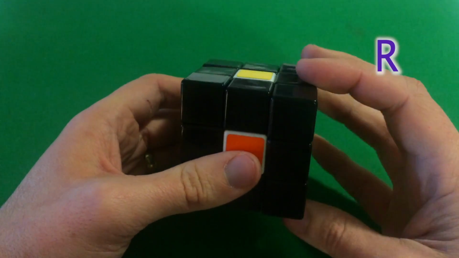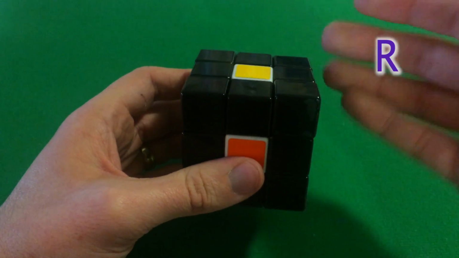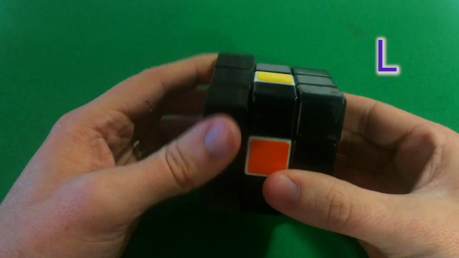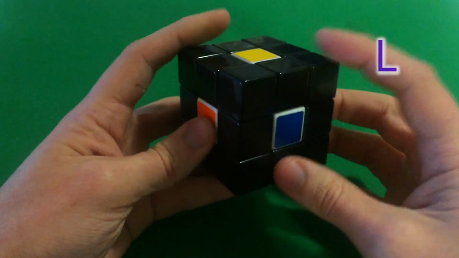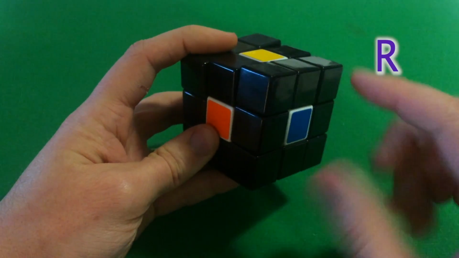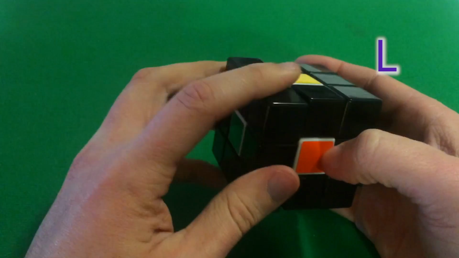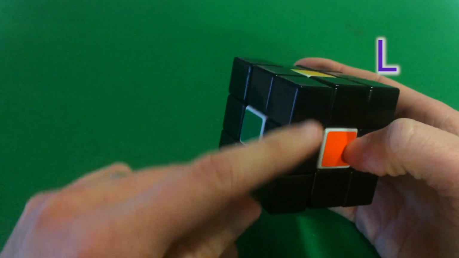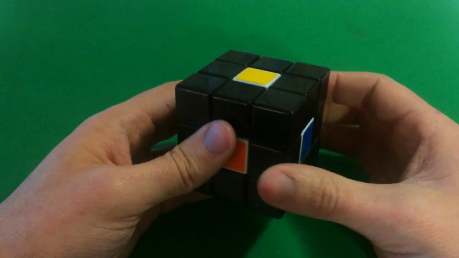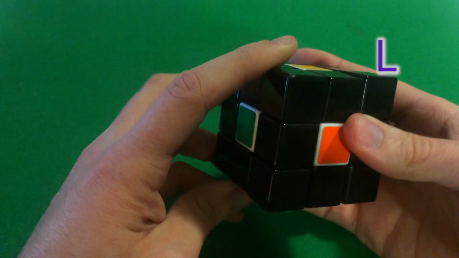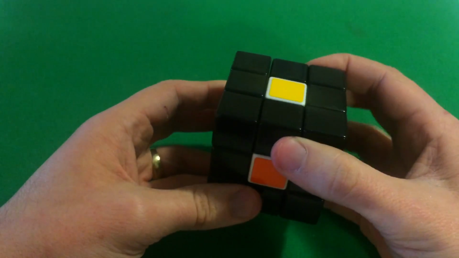So R looks like it's going up when you do this, while L looks like it's going down, because when you face it, that turns the side that's on the F upward, and that turns the side that's on the F downward. So right, left, both clockwise.